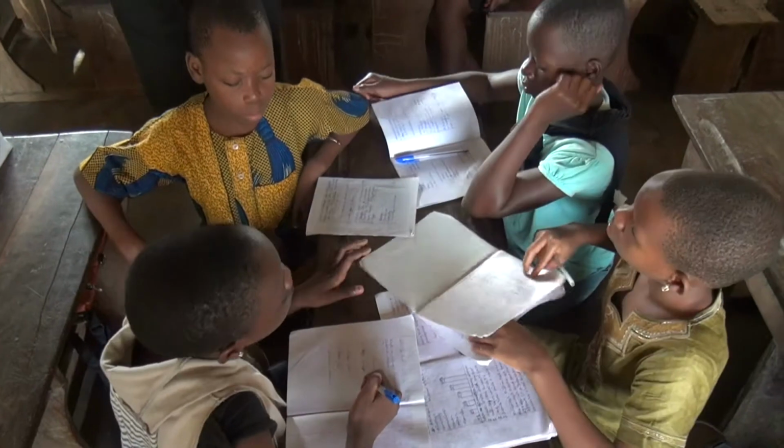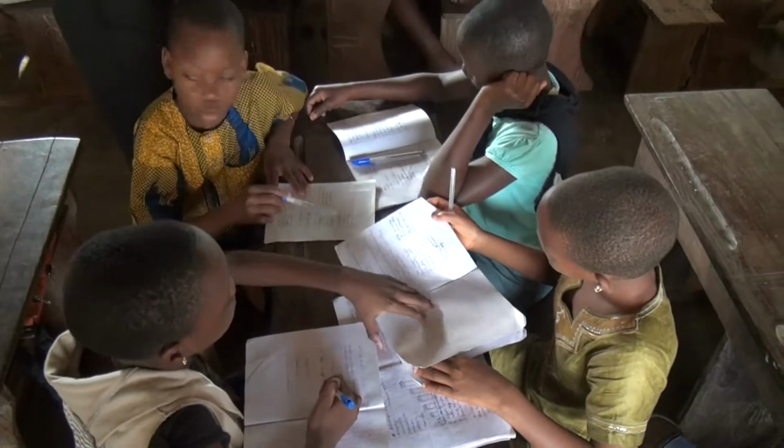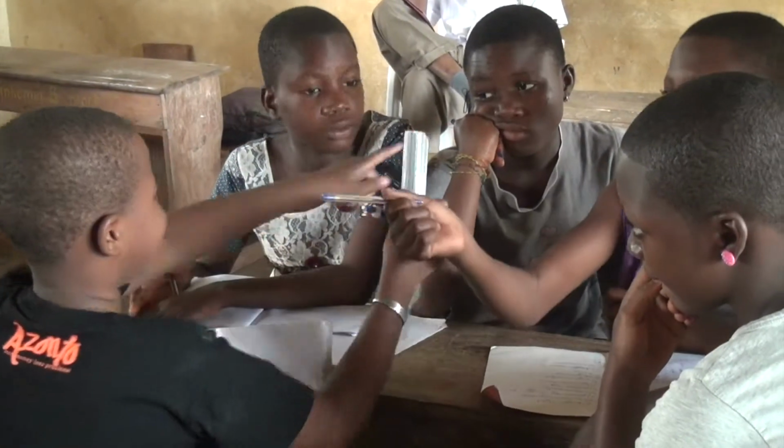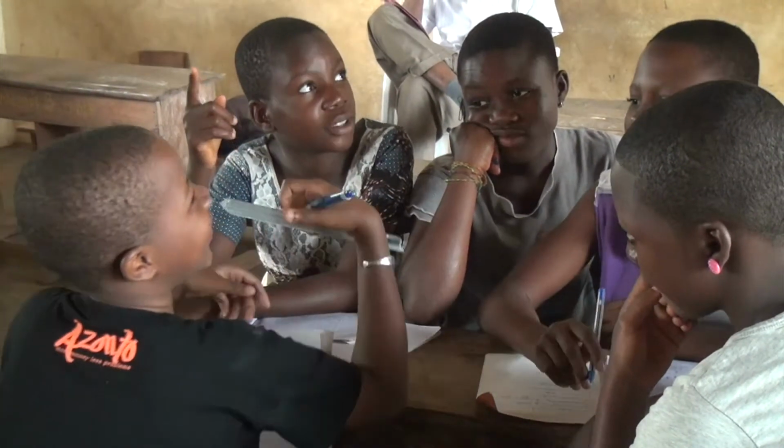And then we do a bunch of activities, like writing activities, and have them say the words and work on pronunciation, and just make sure they know how to contextualize the vocabulary words.